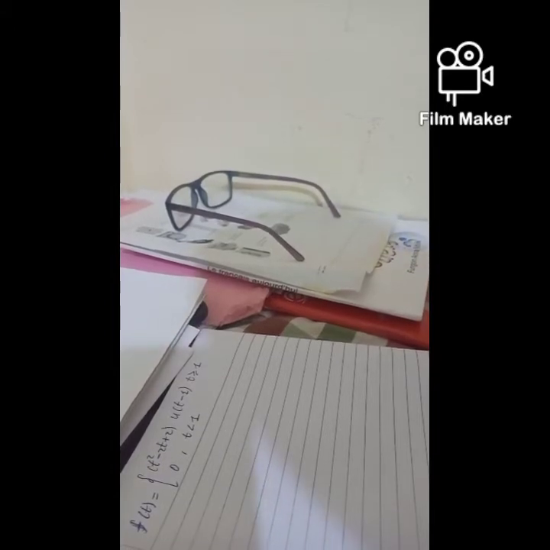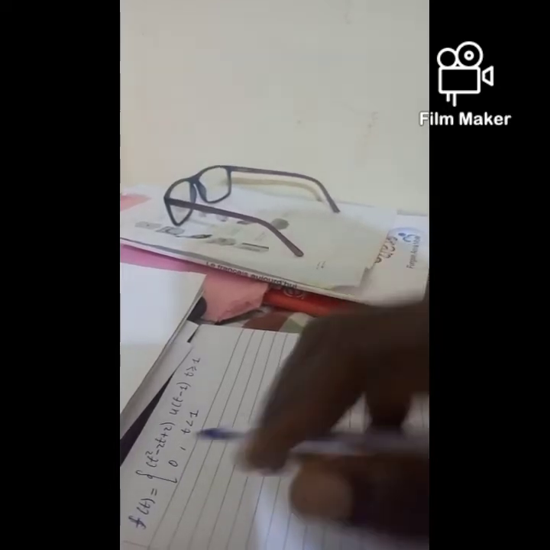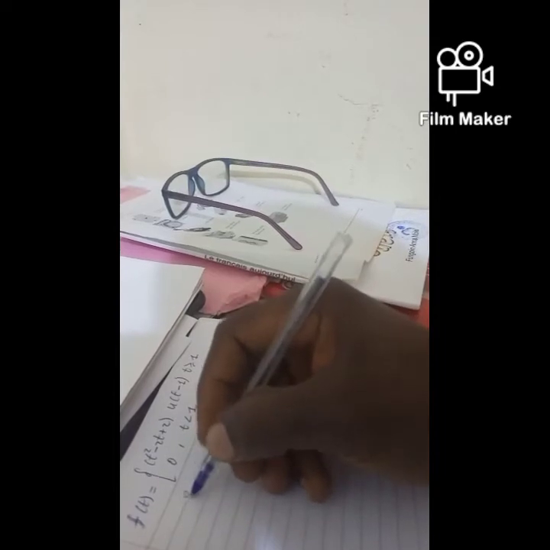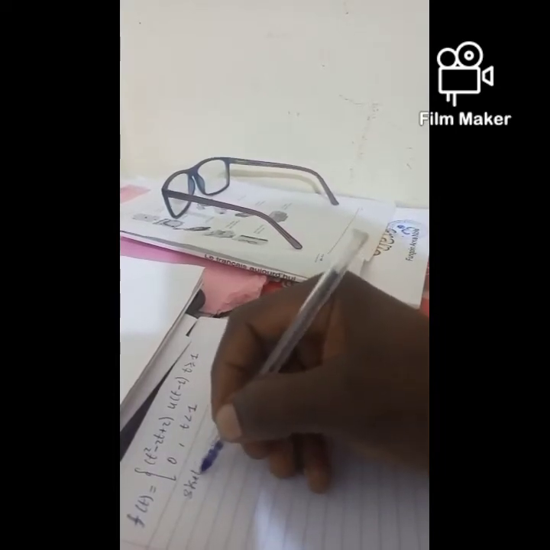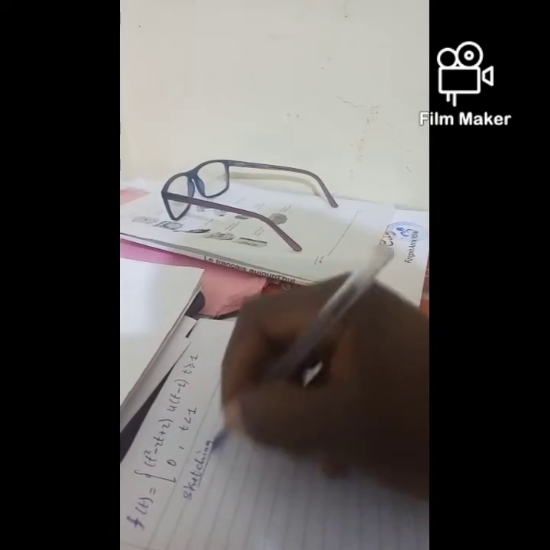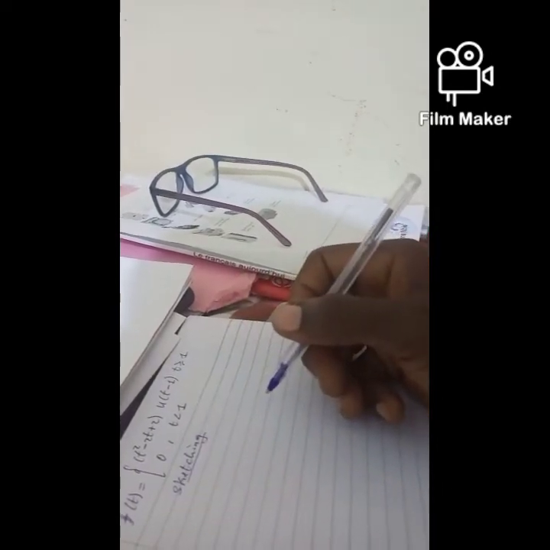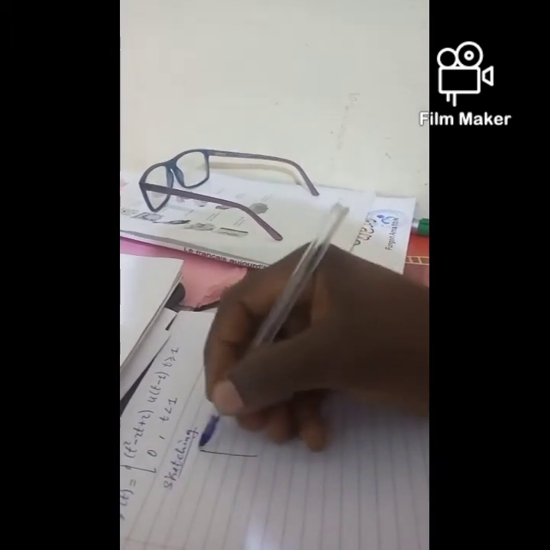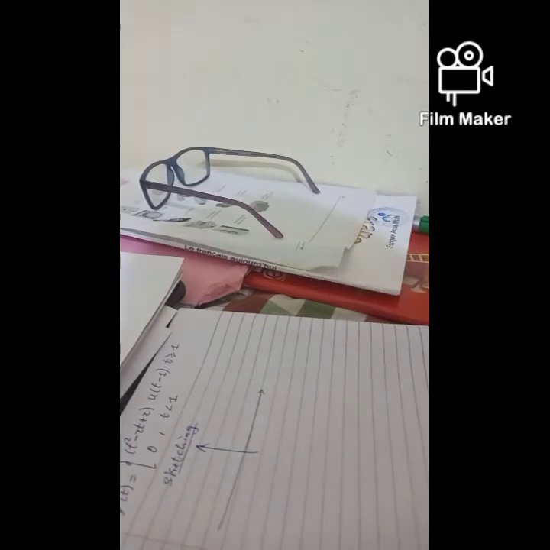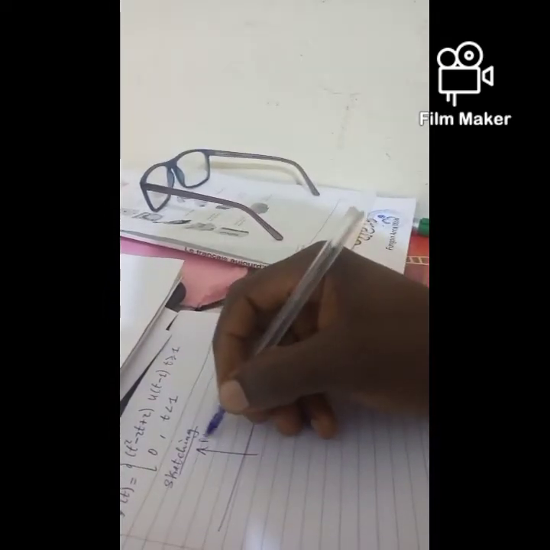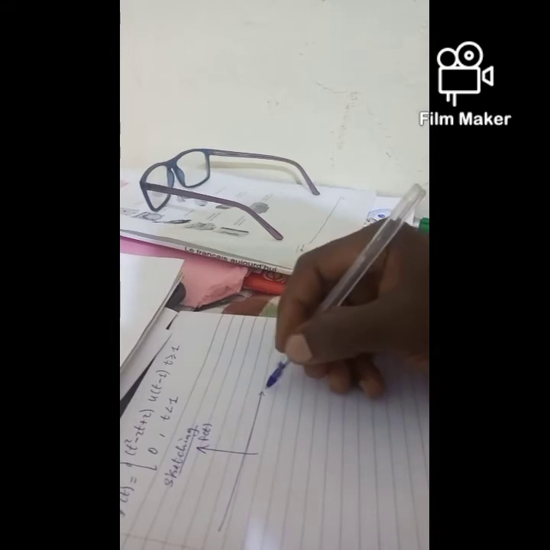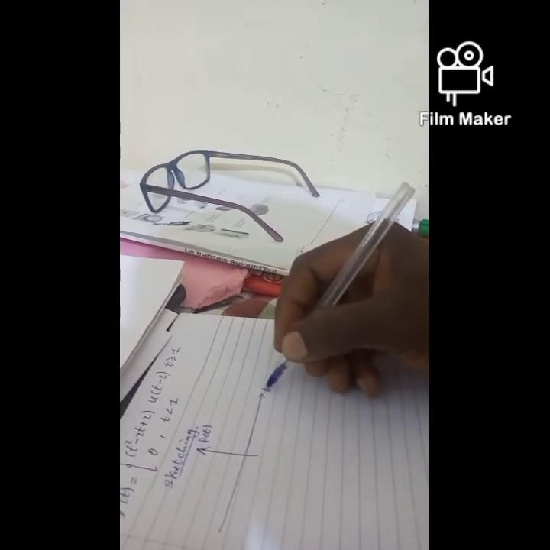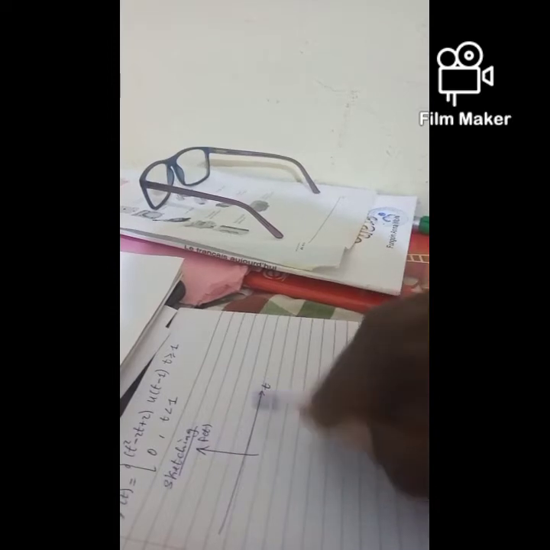So here in this question we have been asked to sketch and find the Laplace transform of this function f of t. So let's just get started. We shall first start with the first part. The first part deals with sketching. So let's sketch. We'll be sketching a function f of t on the y-axis against an x-axis, which is time.